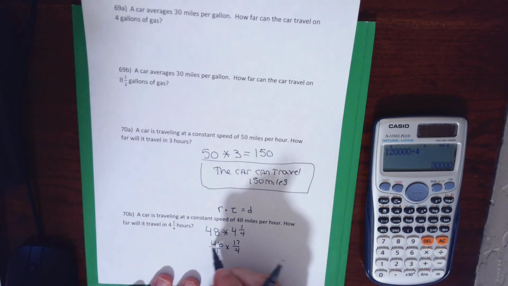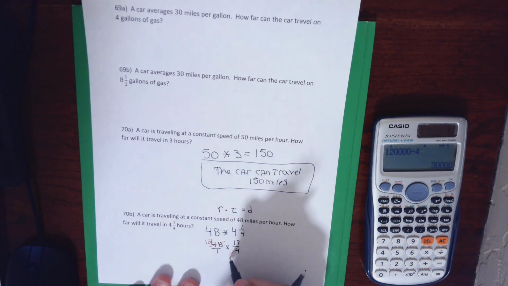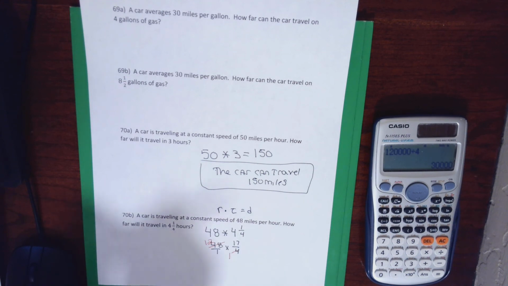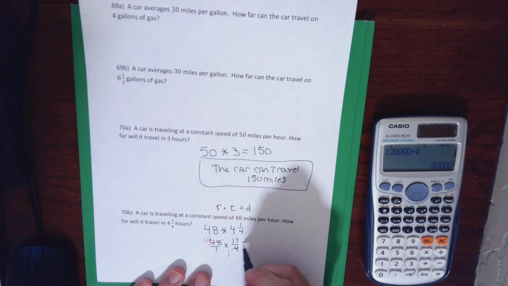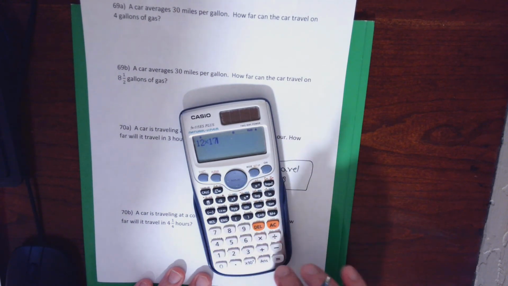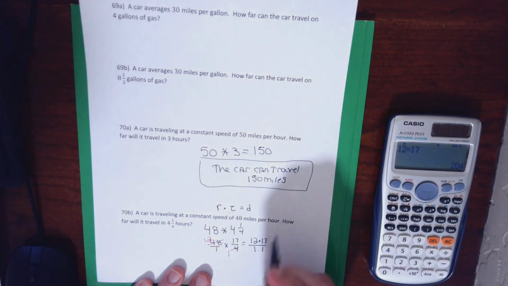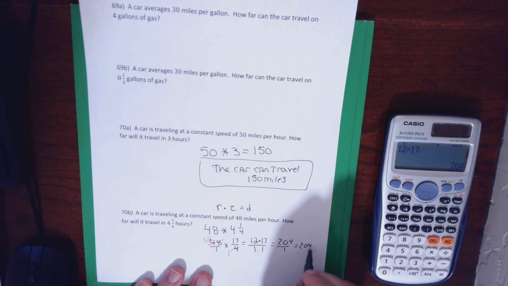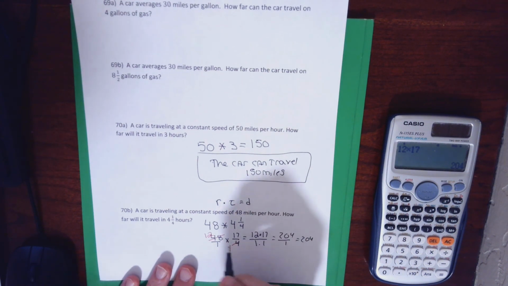I'm going to go 48 divided by 4 is 12. 4 divided by 4 is 1, rather than writing out the whole factor sheet. But I could have reduced it the same way. I'm just progressively going to get lazy as I think you're getting more comfortable with this. This is going to give me 204 over 1, which is 204. I can say the car will travel 204 miles.